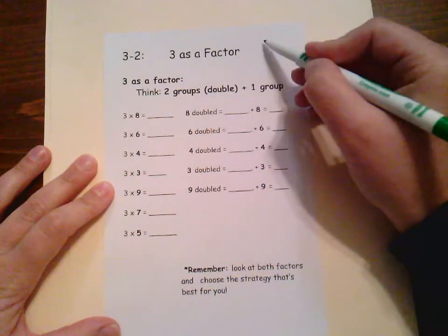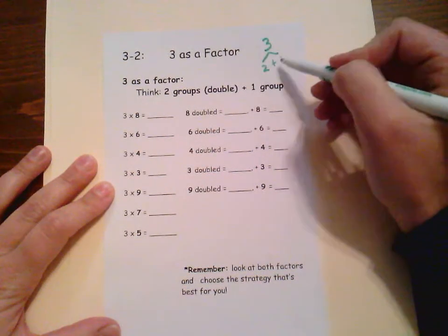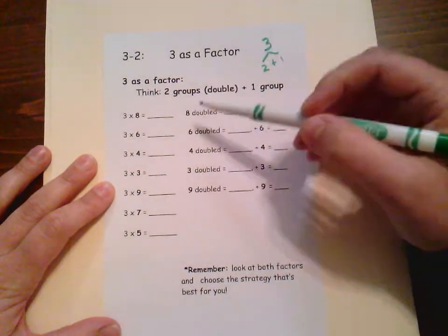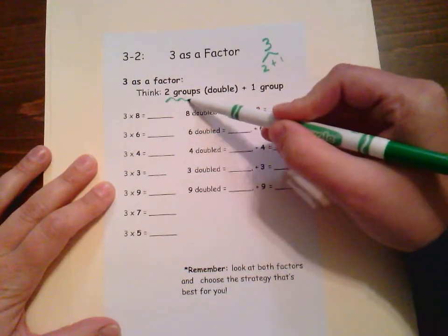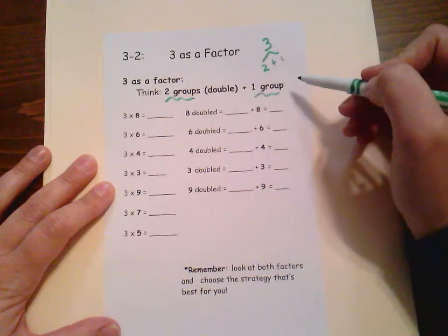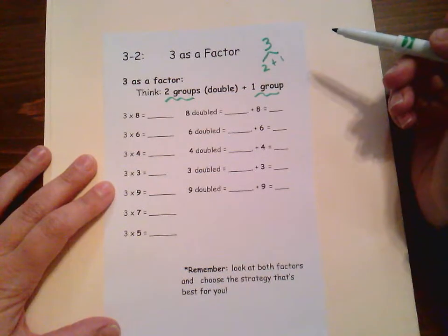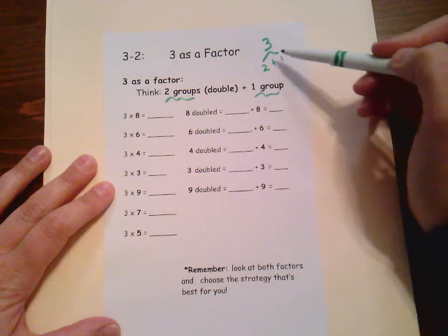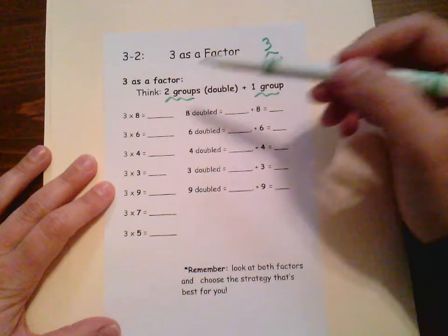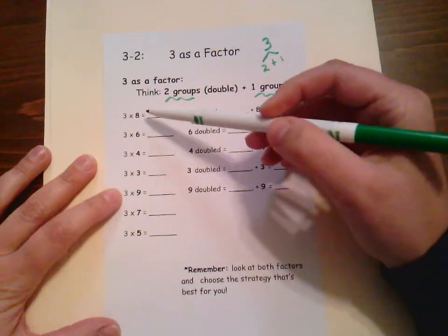Now when we're thinking of 3 as a factor, we know that 3 could be broken down into a 2 plus a 1. So in this case, we can actually think of it as 2 groups, using our double strategy, plus 1 more group. And we know the identity property, anything times 1 is just that number. So it makes 3 much easier to work with when we can think of it as 2 groups plus 1 more group. So let's take a look.